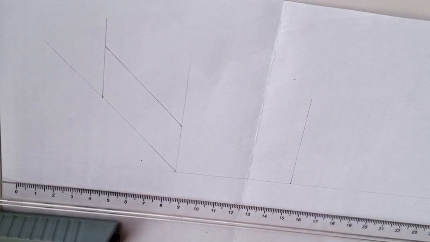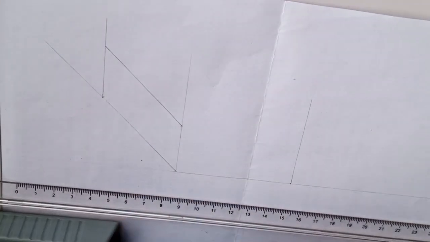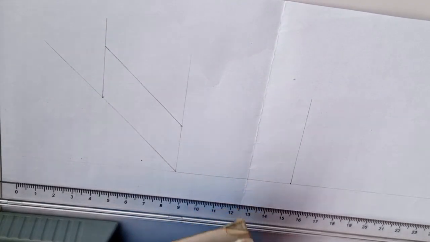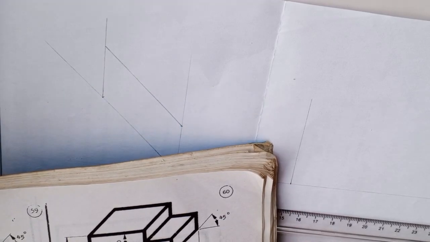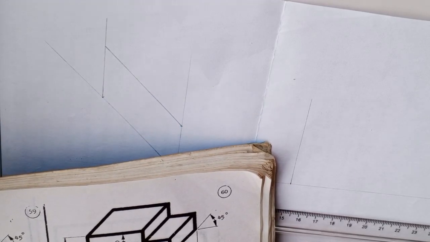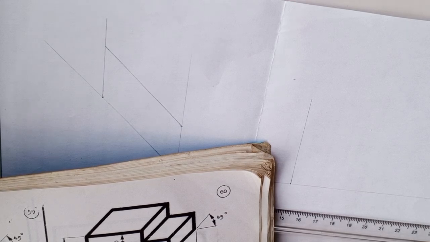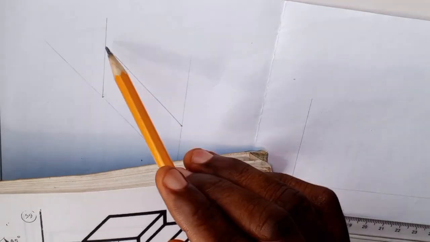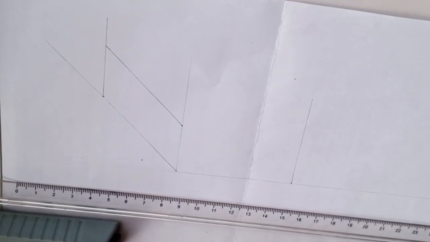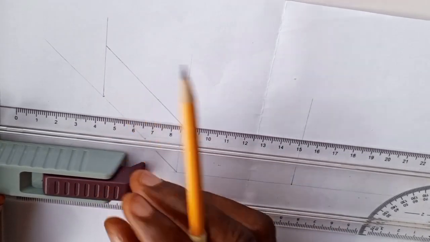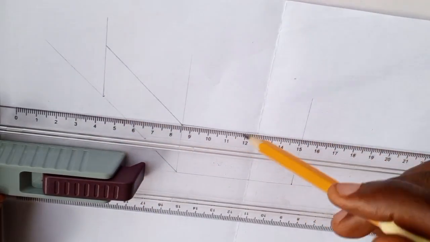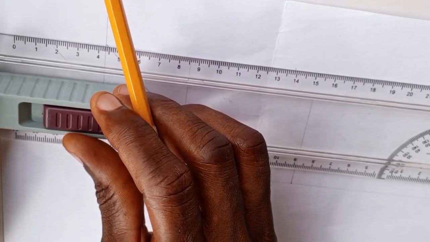Okay. Now, I just want to make sure that you are seeing what I'm doing. Now, what do we see here again? From this point here, there's a line parallel to the horizontal, and from this point also there's a line parallel to the horizontal. So I'll draw these 2 lines parallel to the horizontal at this point and this point. I'll use my T-square straight to draw the 2 lines. I'll draw this first, and then I'll draw this one as well.